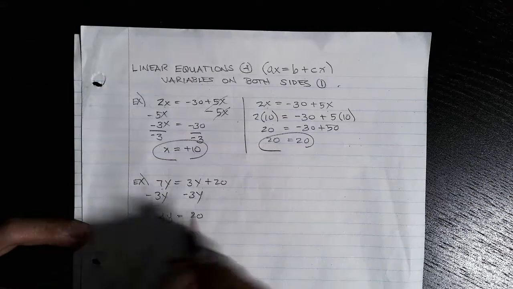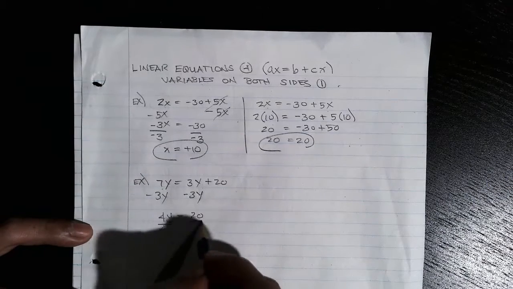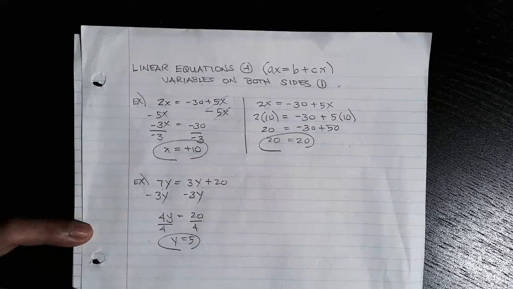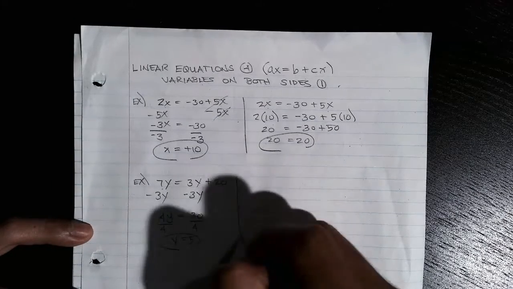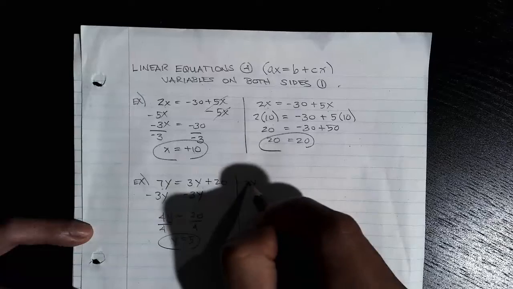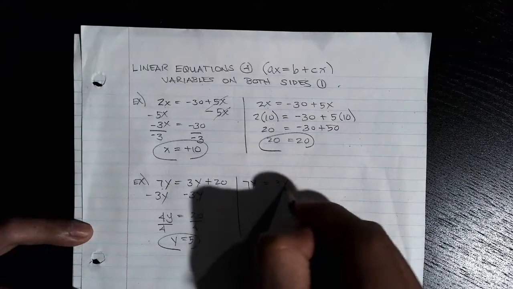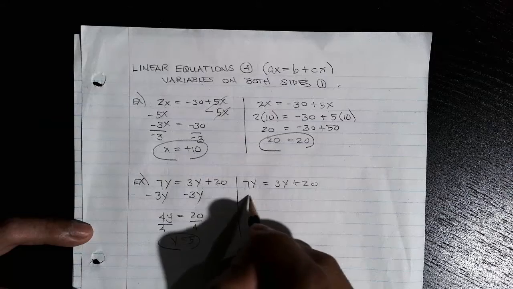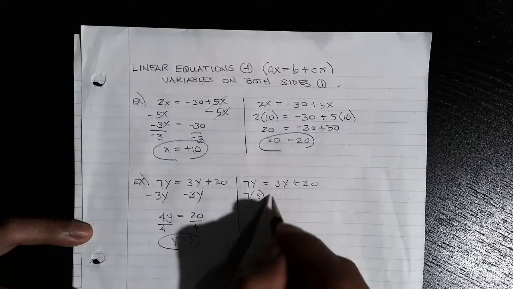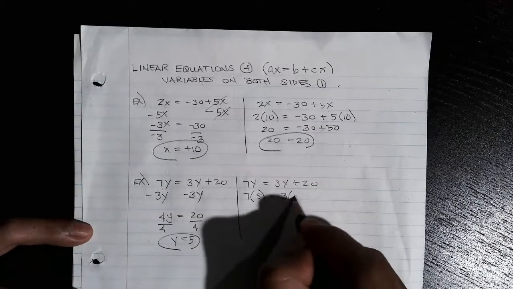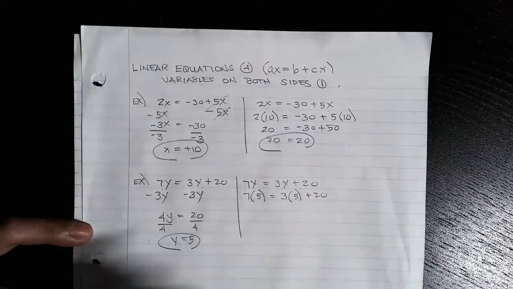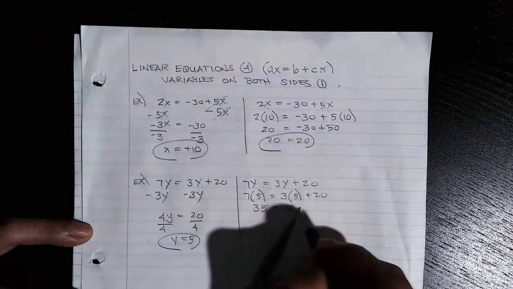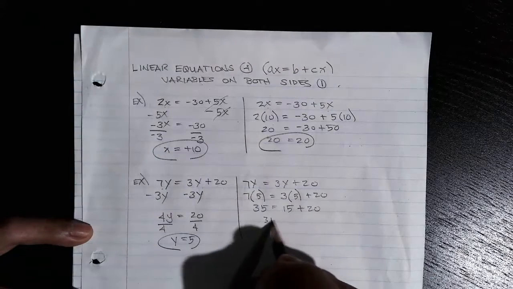And finally, solve by division, and y equals 5. Simple as that. And now the check. 7y equals 3y plus 20. Let's substitute our y into these equations. So 7 times 5 here equals 3 times 5 here plus 20. And what is this equal to? This is 35. This is equal to 15 plus 20, and we have our 35 equals 35.